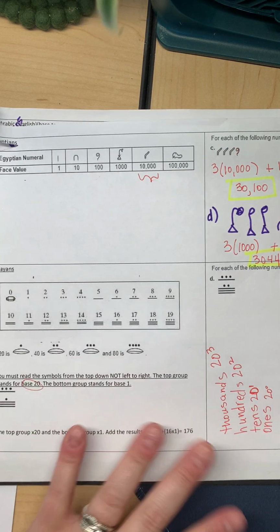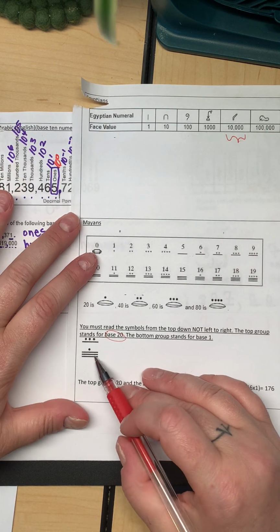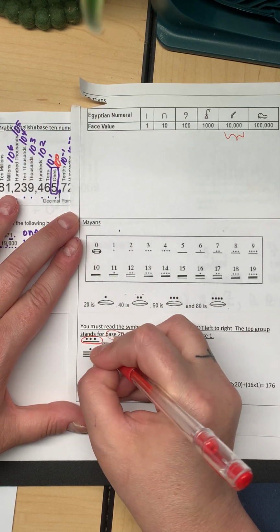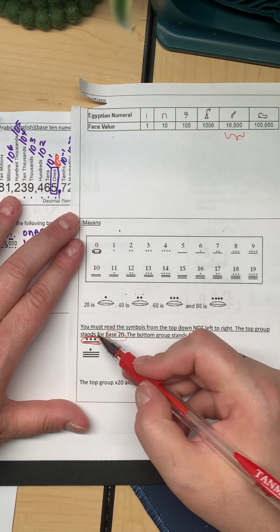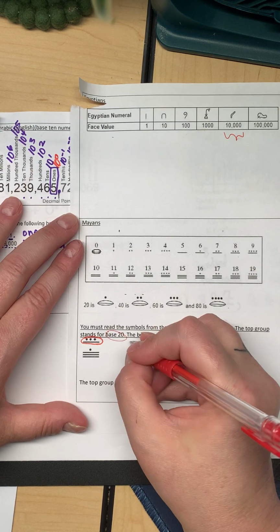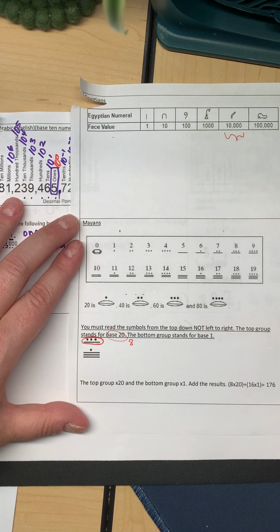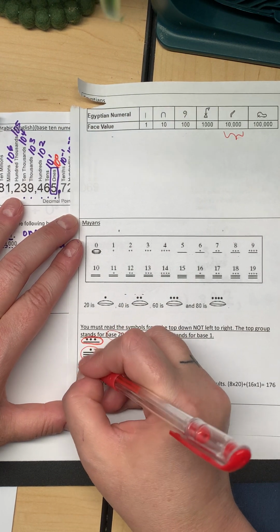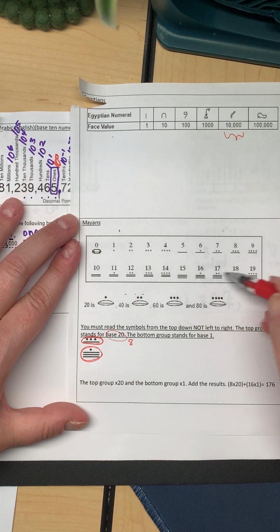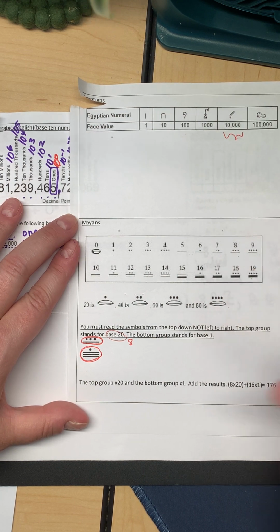Okay. If we look at this little example, first we look at the top group, the stick with the 3 dots on it. And stick with 3 dots means 8. Okay. Then the second group underneath it is 3 sticks with a dot, and 3 sticks with a dot means 16.